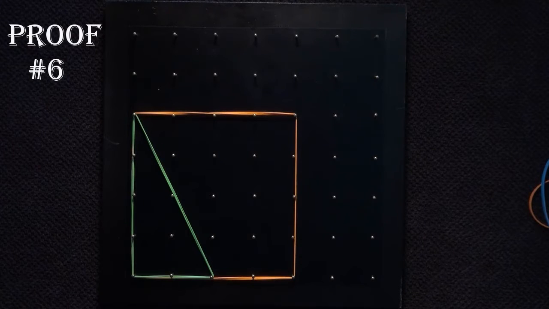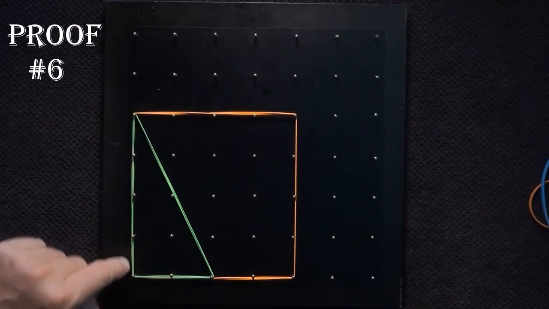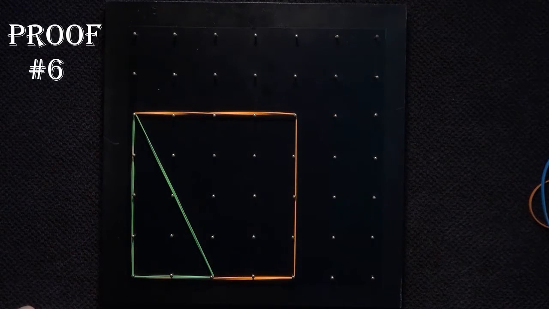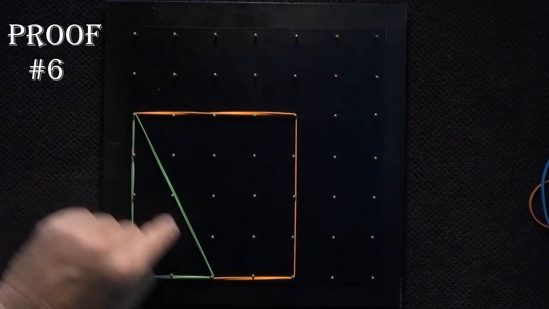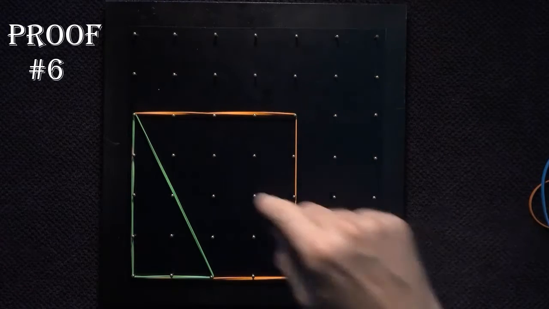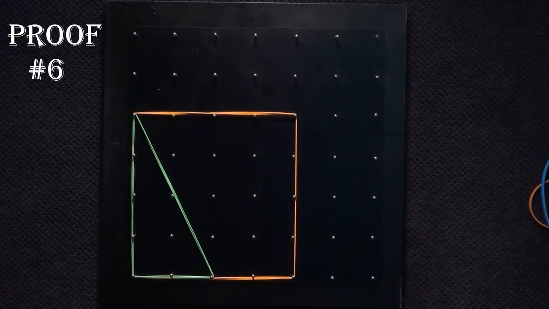This is algebraic proof number 6 done on the Geoboard. In this one we are going to rotate our original right triangle 90 degrees anti-clockwise, and we're going to make it disappear. But before we do, it's important to note that this square is B squared.